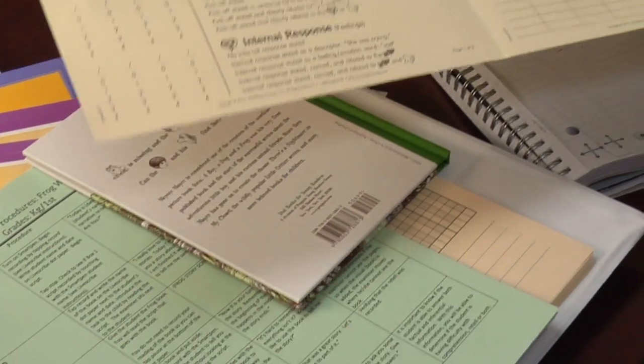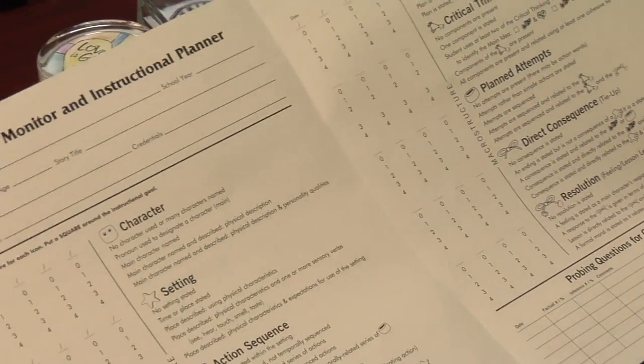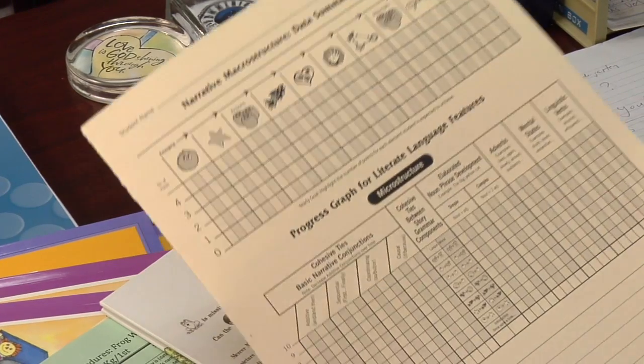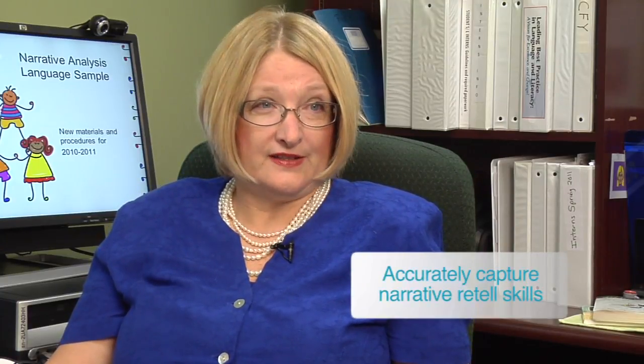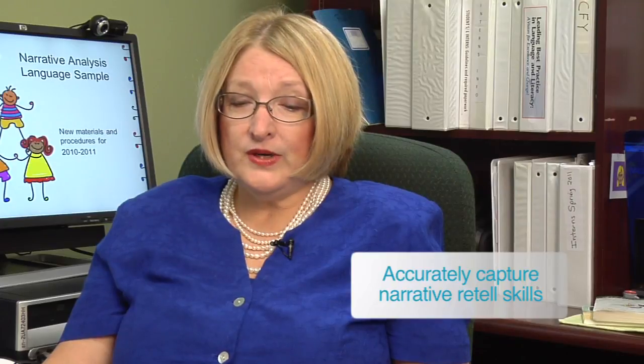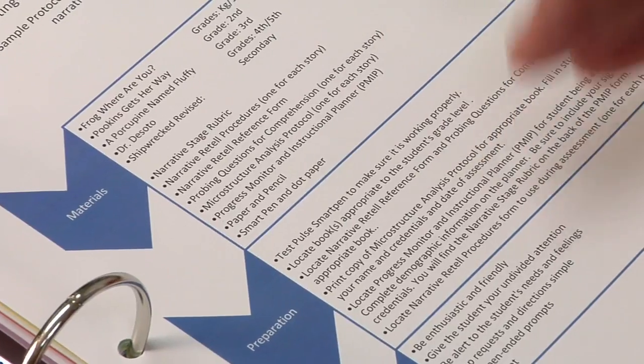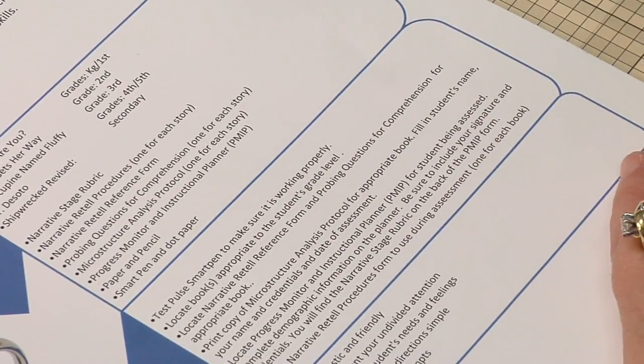So we wanted to develop a project where SLPs could use an analysis of the students as a progress monitoring tool. So we wanted it several times during the year, and we wanted to target specifically their narrative retell skills. So we developed a project, and developed actually a whole notebook for them that gives them all the instructions for how to do this.